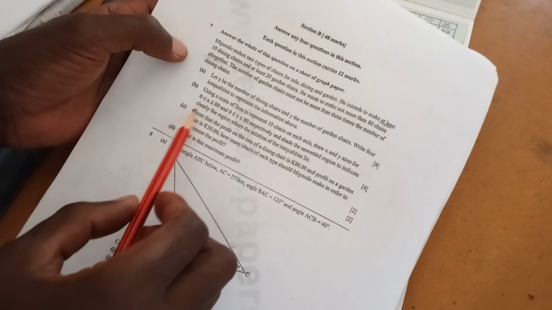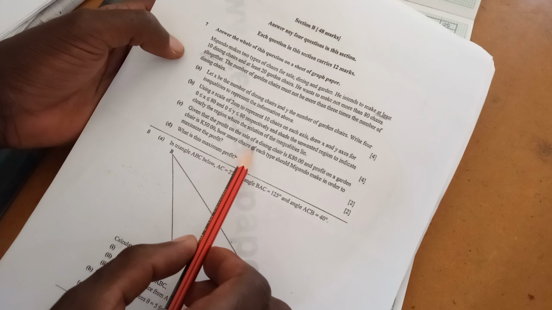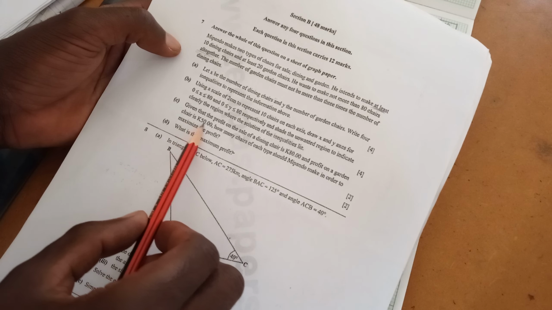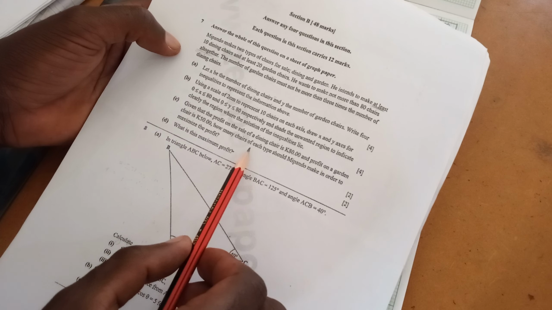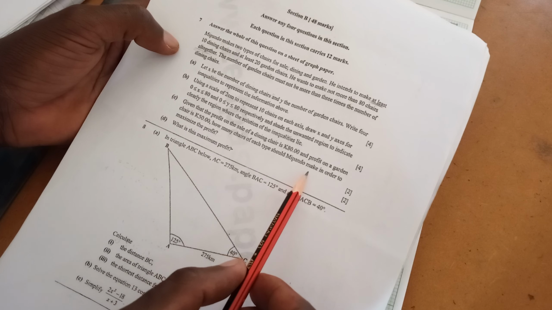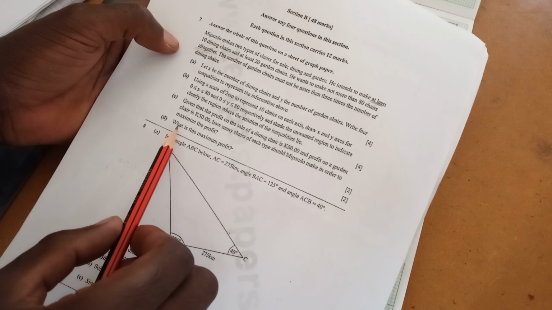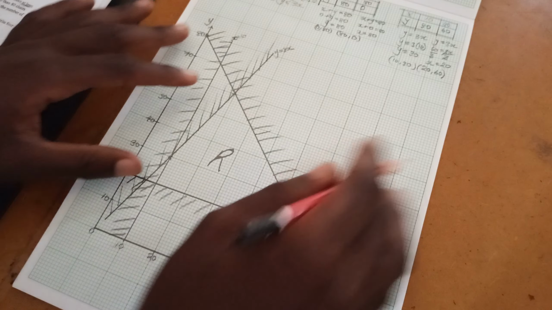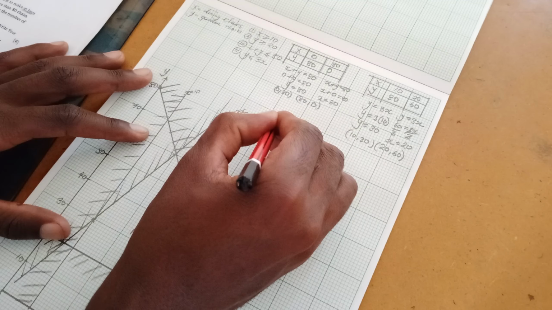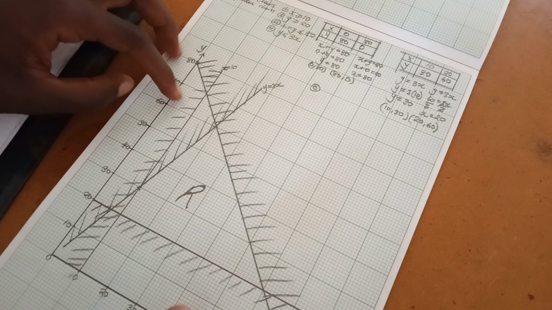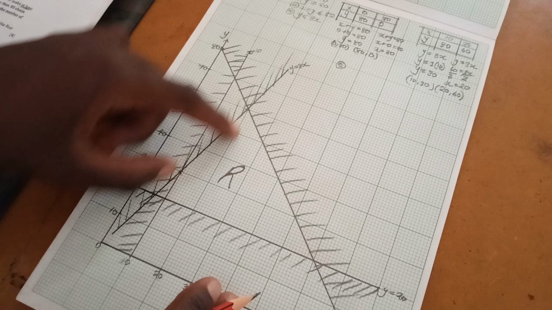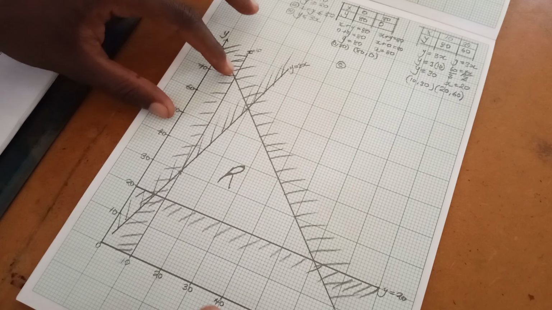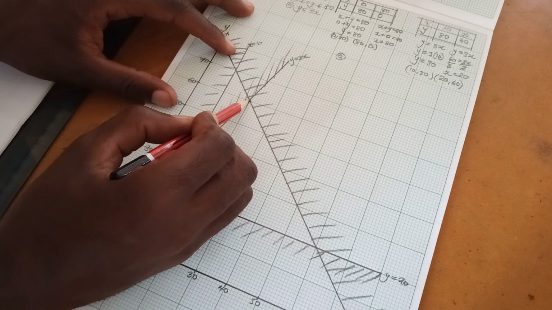The next question, C, says: given that the profit on the sale of dining chairs is 80 kwacha and the profit on a garden chair is 50 kwacha, how many chairs of each type should Mipando make in order to maximize the profit? So what you do is this: you go to the highest point on your solution set. This is our solution set. Within the solution set, you go to the highest point, and our highest point is here.